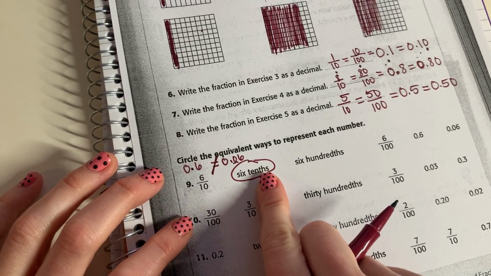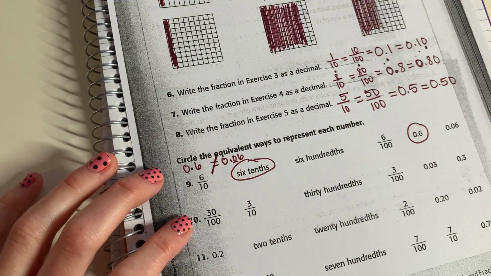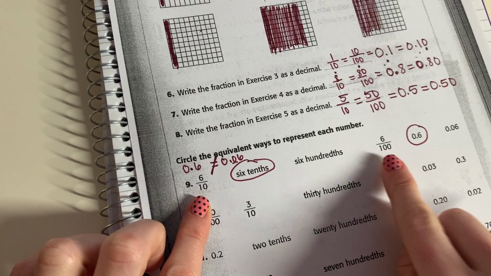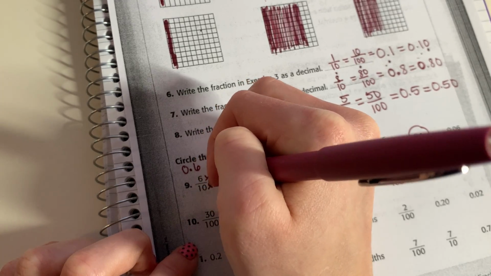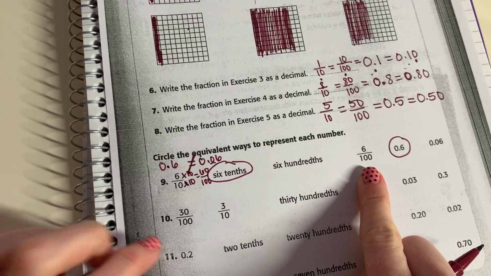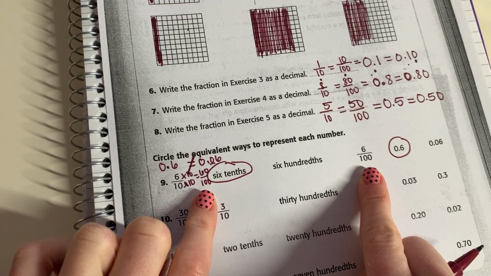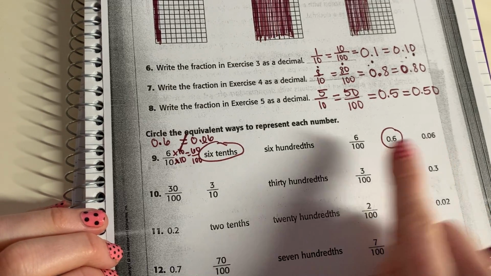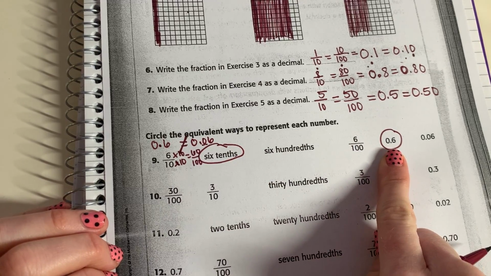So we can say that 6/10 is equal here, but that's about it, because this is 6/100 and this is 6/100. These are not the same thing, because if I take 6/10 and I multiply by 10 on the top and the bottom, I get 60/100. I do not get 6/100. So that's why we multiply the top and the bottom for equivalent fractions. That's how we know something is actually equivalent. And this one is 6/100, so that's not going to be equivalent. So the only equivalent ones here are this in fraction form, this in word form, and this in decimal form.